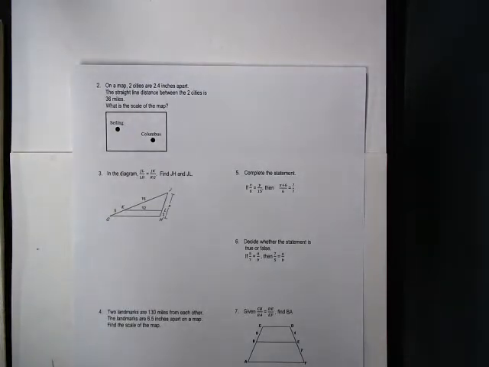Alright, so here on a map, two cities are 2.4 inches apart. The straight line distance between the two cities, and we know that cities are not really straight lines apart, is 36 miles. What is the scale of the map?